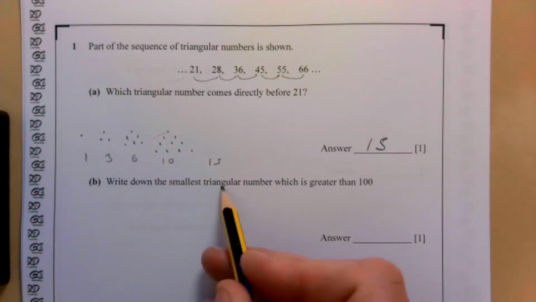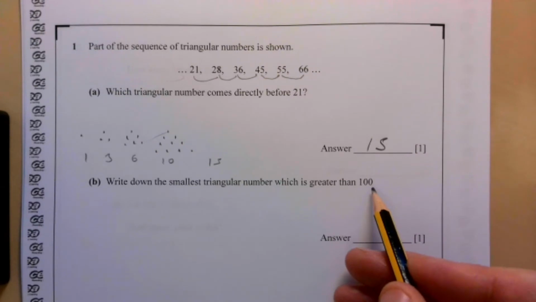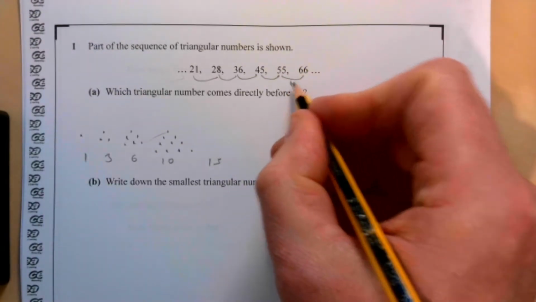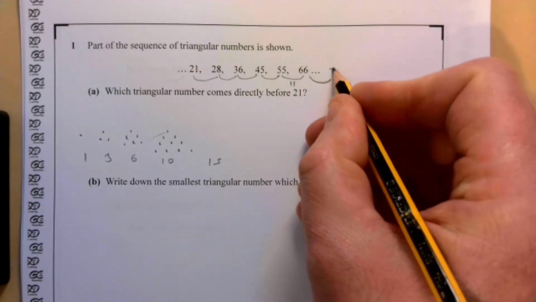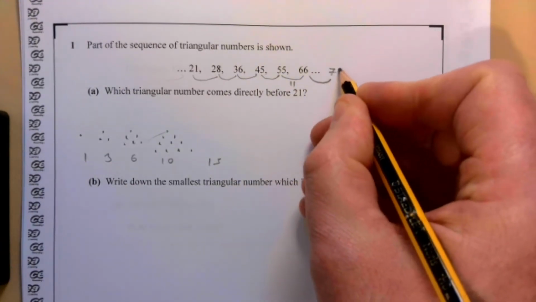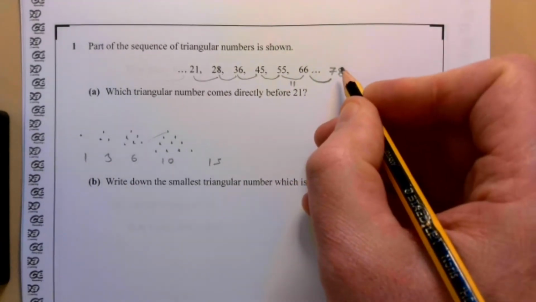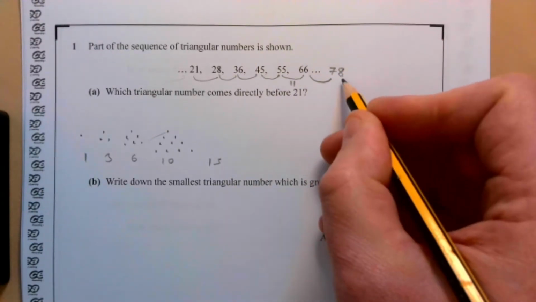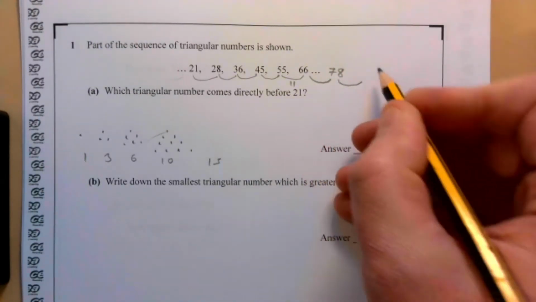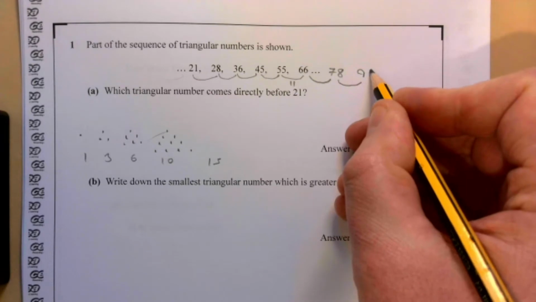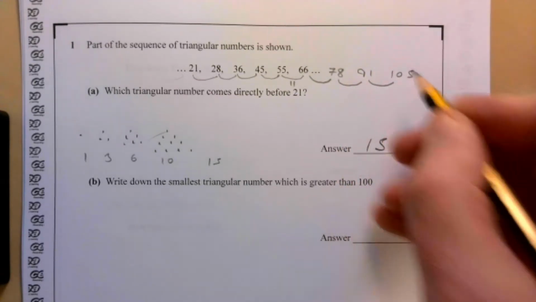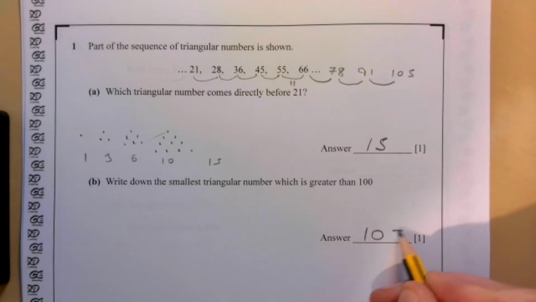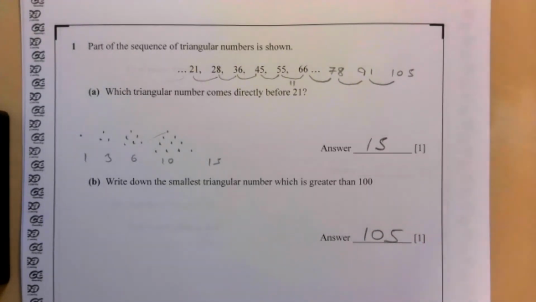Write down the smallest triangular number which is greater than 100. We've added on 11 here, so we need to add on 12 to get us to 78. We need to add on 13, which gets us to 91, and then we need to add on 14 to get us to 105. So 105 is the smallest triangular number that's greater than 100.